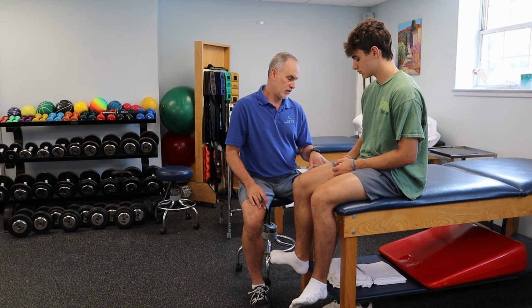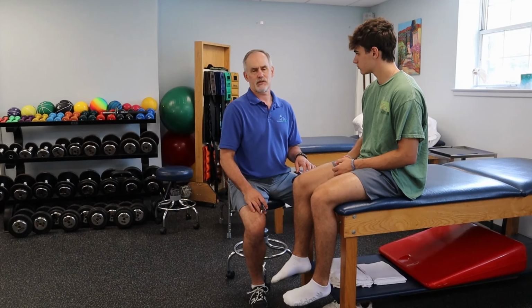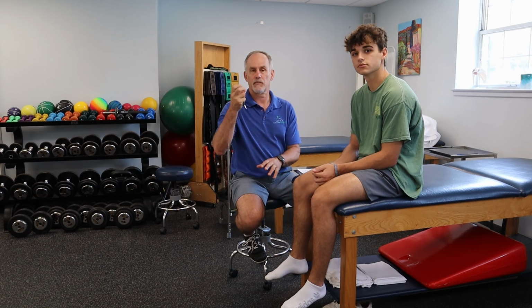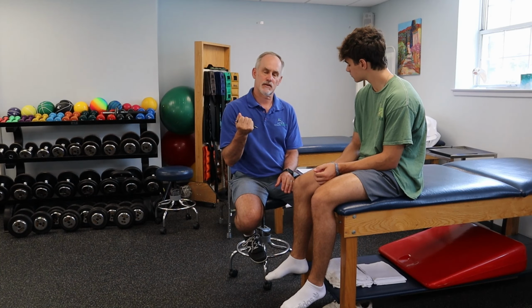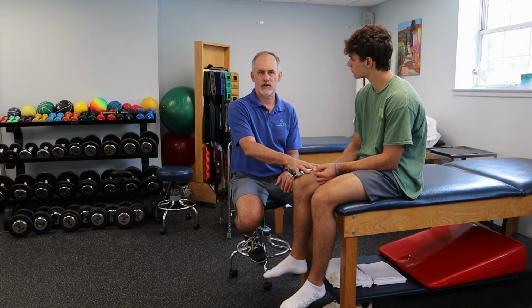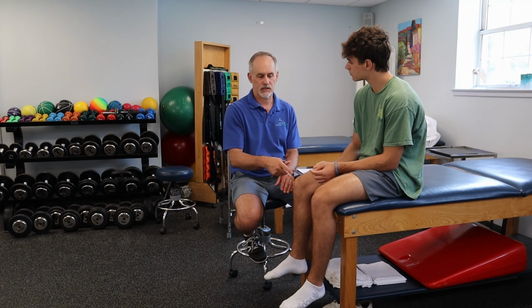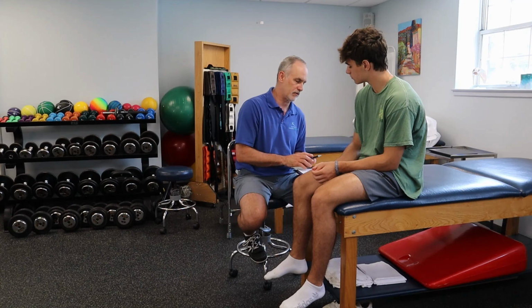We will occasionally do a neurological screen. All that means is we're doing a screen for any kind of real serious involvement of a nerve. Let's say a nerve, they call it a pinched nerve. Nerve is really getting pinched. We'll do a quick check of their strength and their reflexes, and also check their sensation. So we'll just go through that really quickly.